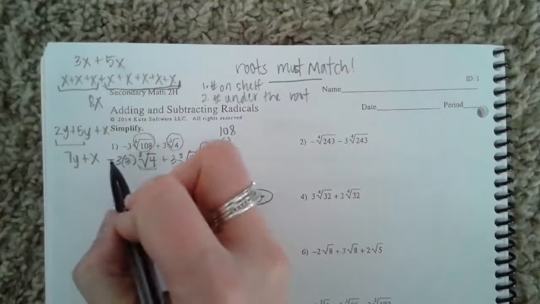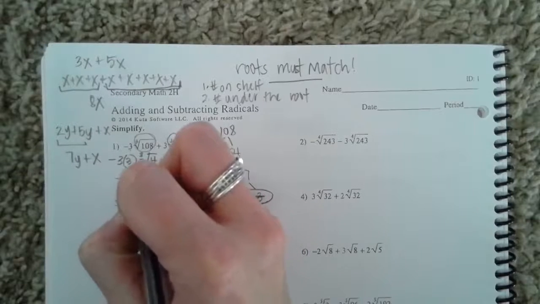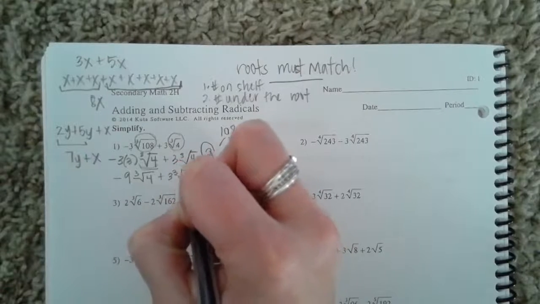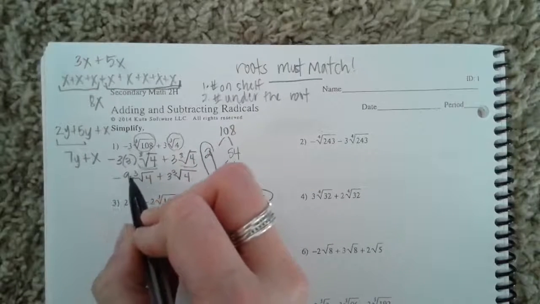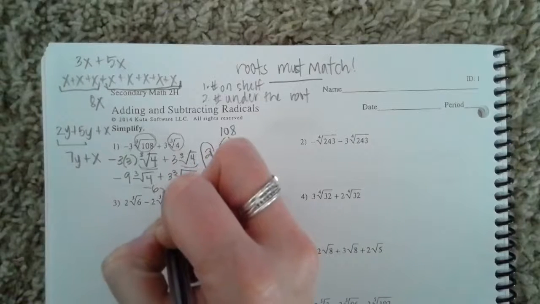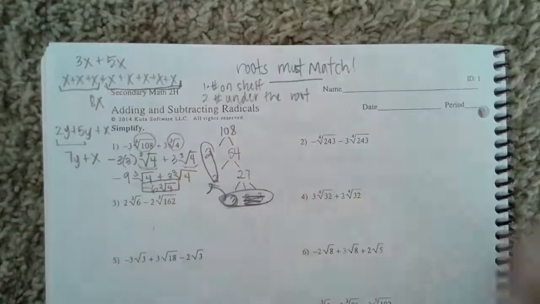Okay, so I'm going to multiply. Negative 3 times 3 is negative 9, and this is the cube root of 4. And I have 3 cube root of 4. If I have negative 9 of them and 3 of them, I have negative 6 cube root 4s. So this is how you do these problems.